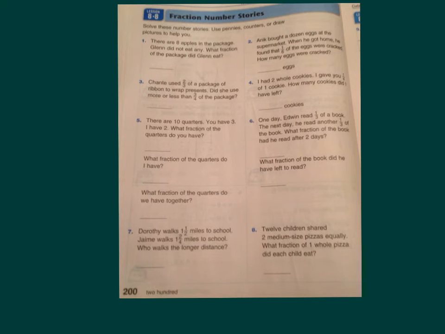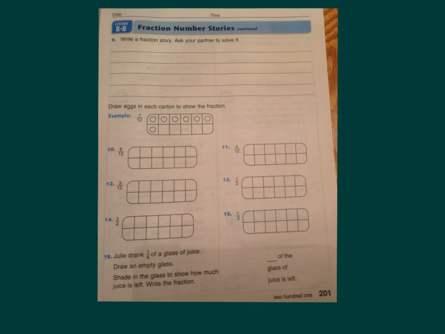Now, boys and girls, you're going to use all your knowledge about number stories and fractions to answer the questions on page 200 of your math journal. It says solve these number stories, use pennies, counters, or draw pictures to help you. When you complete page 200, you will go on to page 201.